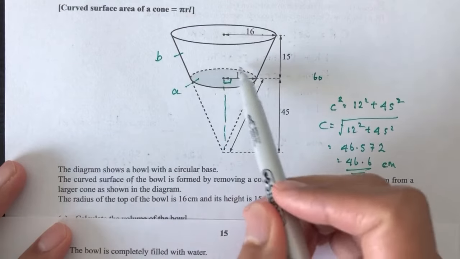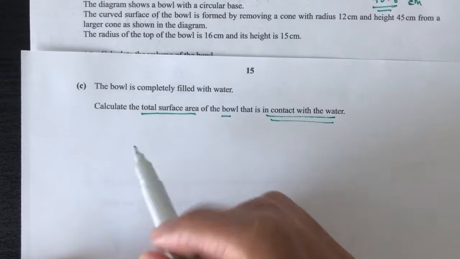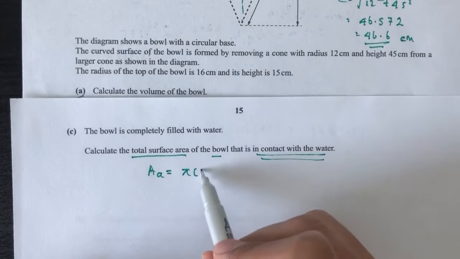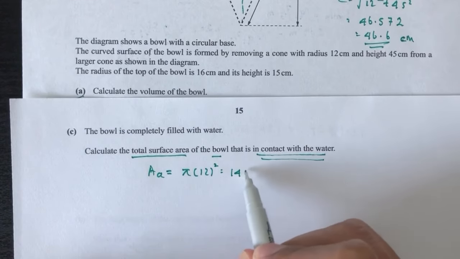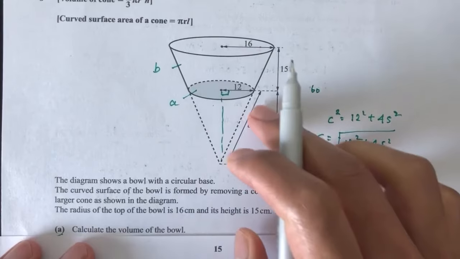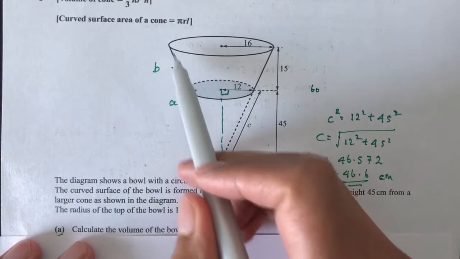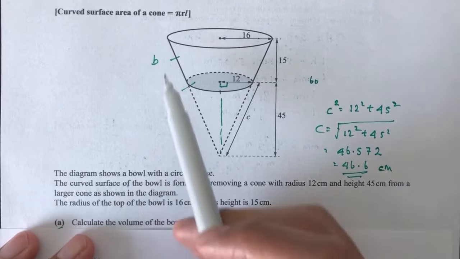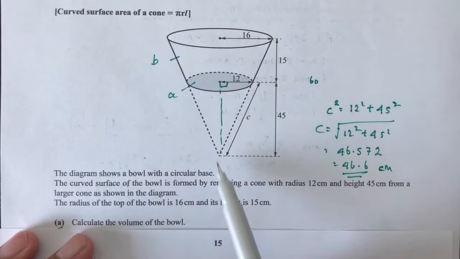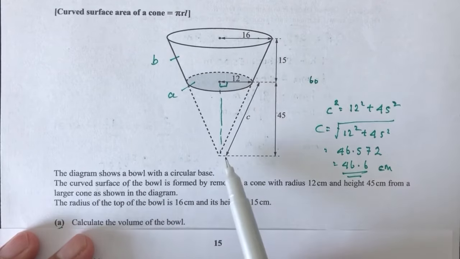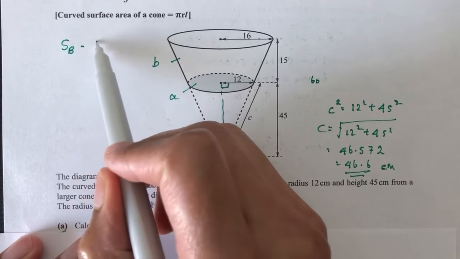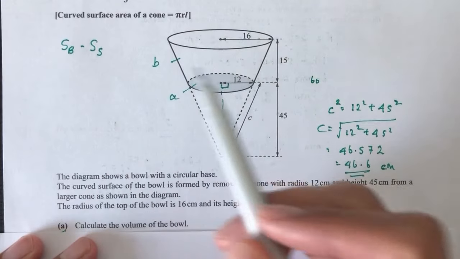So the first area is the area of a circle. Okay, so let's do that. Area of A will be the area of a circle, which is pi r squared. R here is 12, so 12 squared will be 144 pi for the area of the circle. Now if you want to find the area of the curved surface, by observation you will see that you will need to find the curved surface of the big cone minus the curved surface of the small cone. So let's call it surface of big minus surface of small.